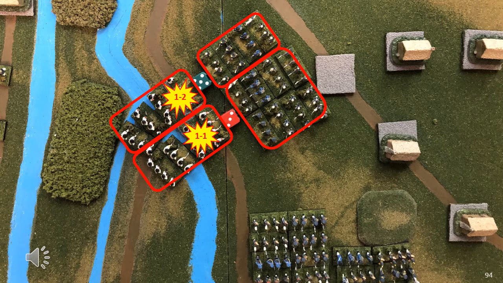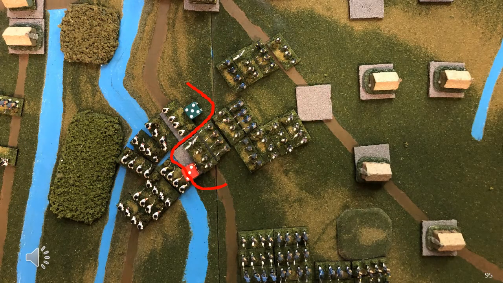The French launch 2 attacks. 1 succeeds, and once again they manage to get some units into one of those 2 towns. This is the position after the advance after combat. As we can see, the town once again is reoccupied by the French. I'm sure that there's not much of the town left after this backwards and forward movement.